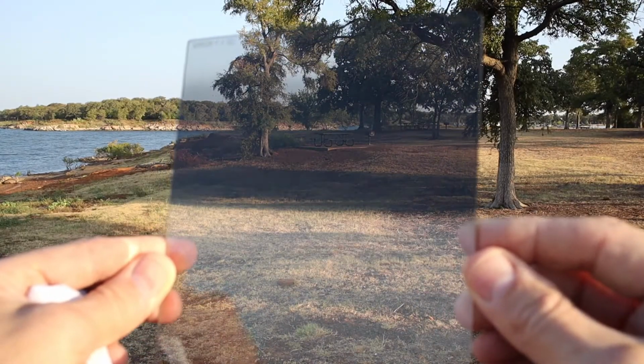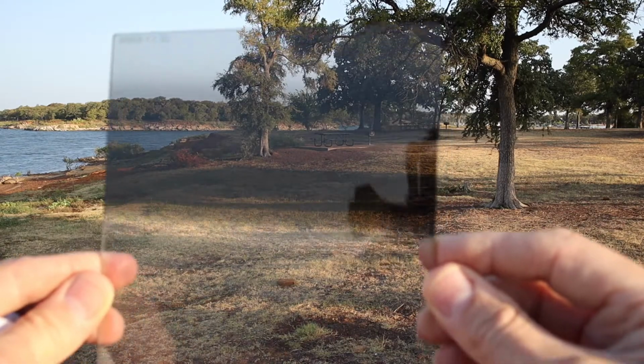It's really ideal for sunsets and sunrises. When you have that sun right on the horizon, it tends to be the brightest spot in the image. And this little guy can really help take the brightness down where the center of the sunrise or sunset is, and I really like these.